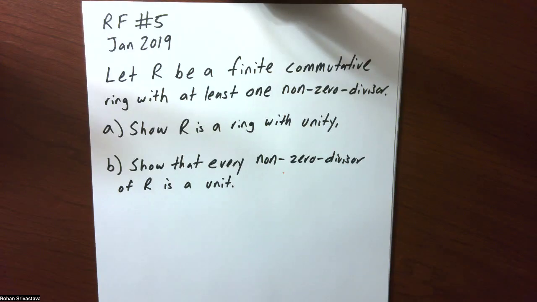Okay, so this is problem number 5 from the rings and fields section of the January 2019 qualifying exam. And the problem says let R be a finite commutative ring with at least one non-zero divisor. And then part A is to show that R is a ring with unity. So we're not assuming that our rings by definition have unity for this problem. And then part B is to show that every non-zero divisor of R is a unit.